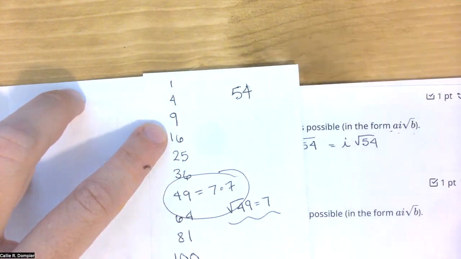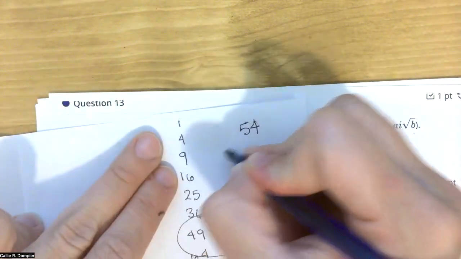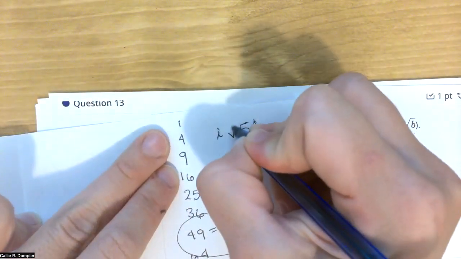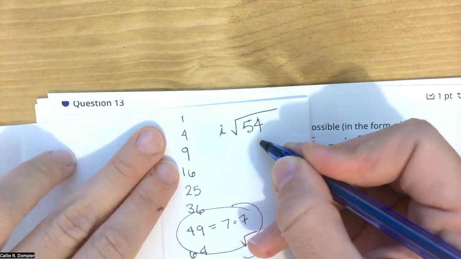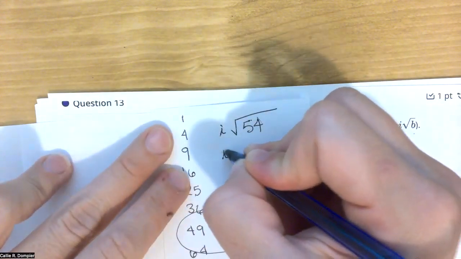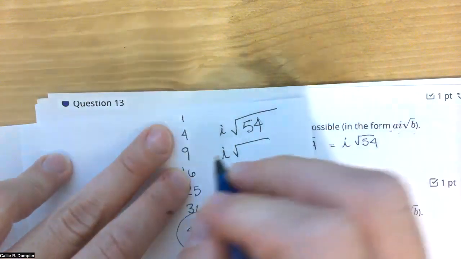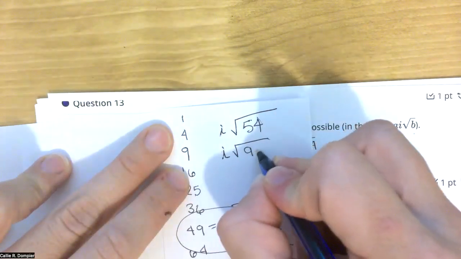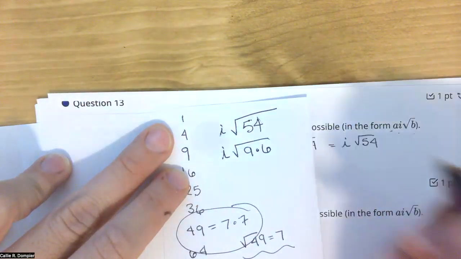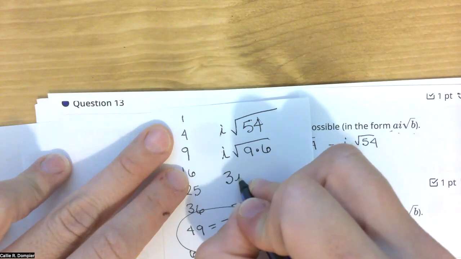6. Good. So currently it's i radical 54. We decided that 54 is going to become 9 times 6. And that 9 can come out as a 3. So now we have 3i.